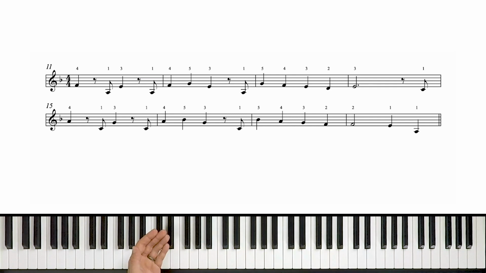Why don't we try playing along now to a backing track, but we'll do it at a slow speed first. We want to get comfortable playing this in time at a slow speed before we speed it up to full tempo. So let's do that now. 1, 2, set, go. Now shift up, thumb on C.